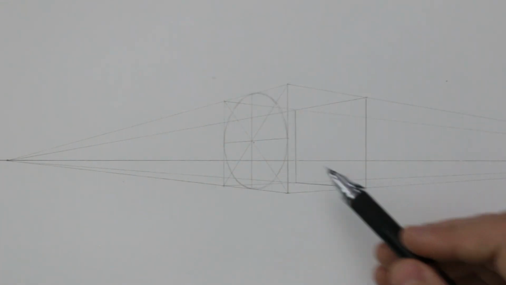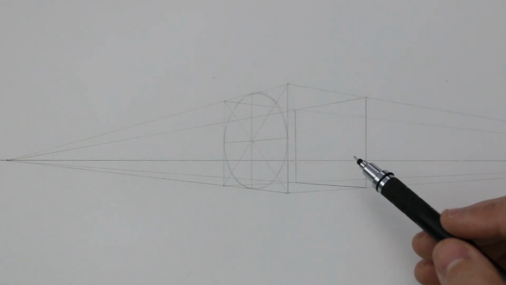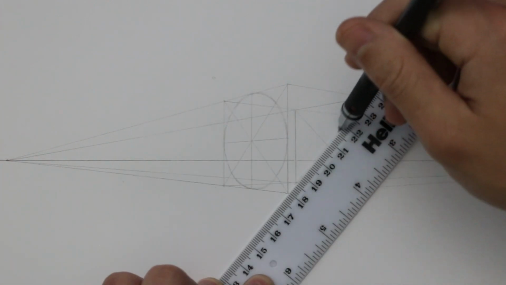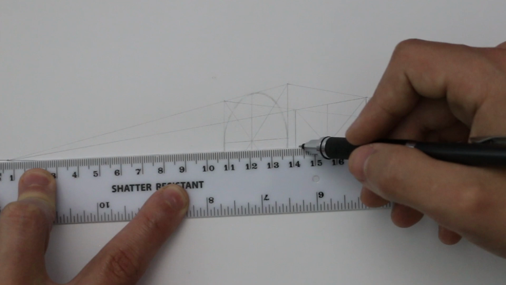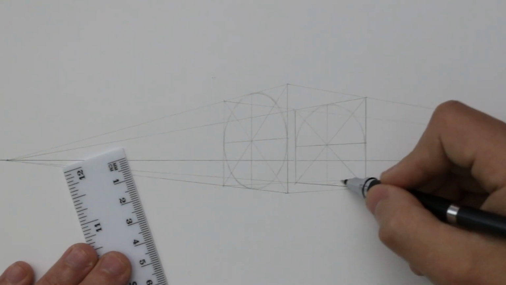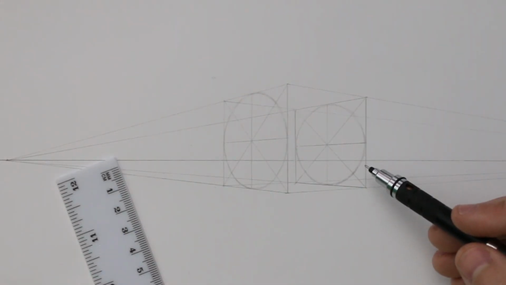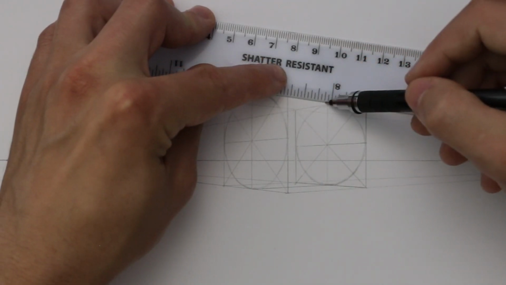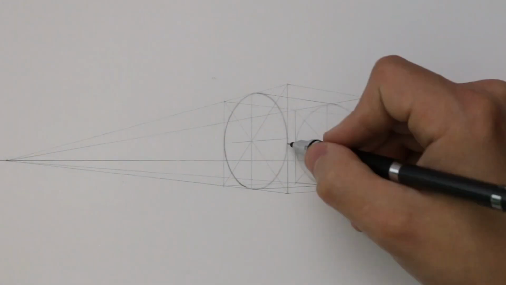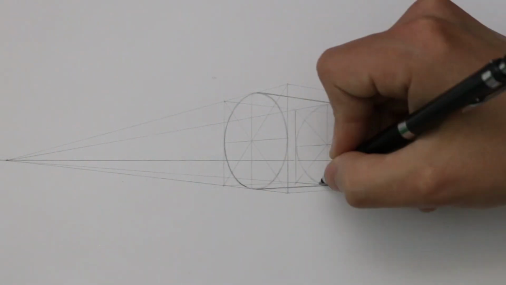Now this side of the box where we have our newly drawn ellipse is the same as this side, so I will go ahead and do the same here to draw in another ellipse. So now we have 2 ellipses at either side, and if I join these together I can create a cylinder. Again, these lines are still converging to the vanishing points.